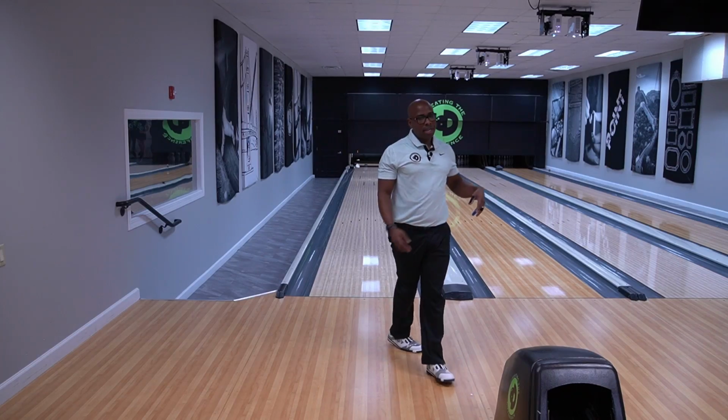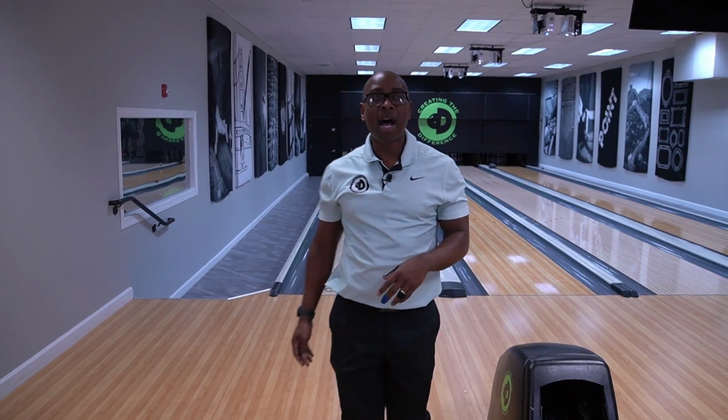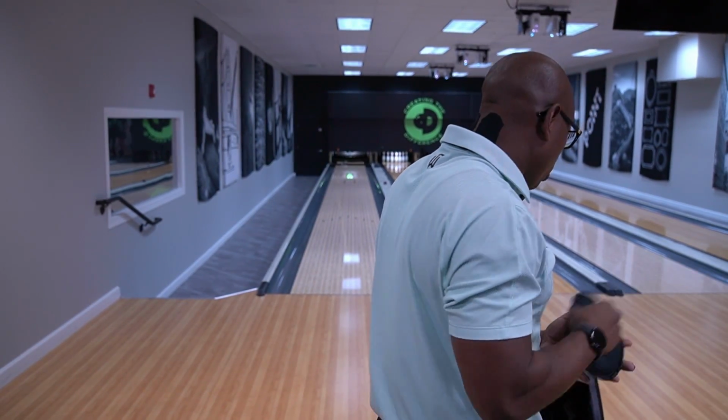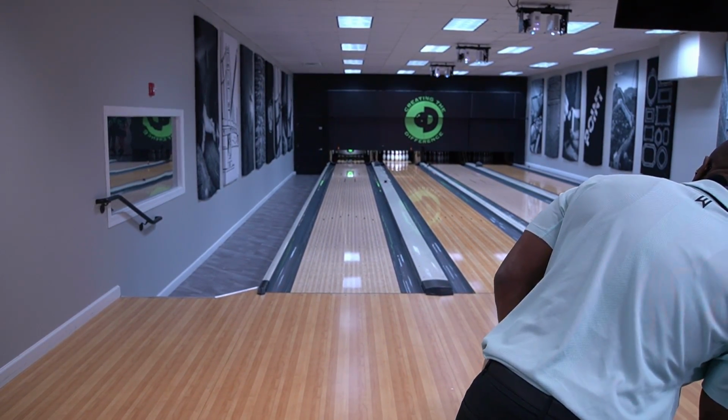But see how it's not like it's striking, like that's a strike, but it ain't going through the pin super strong. So that would just indicate to me that we could use a little bit more volume. But the ball says it's for heavy oil, and we're bowling on our house shot. Look at that, we got an extra pin.